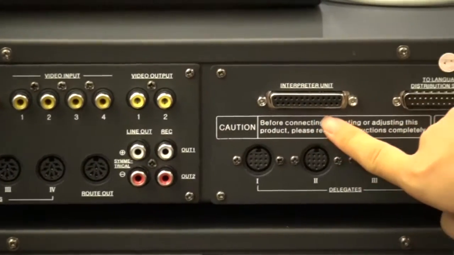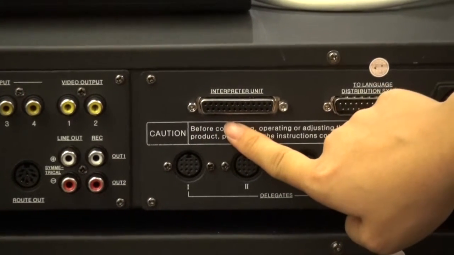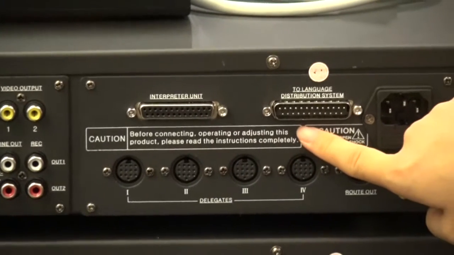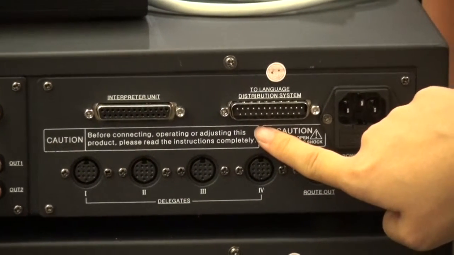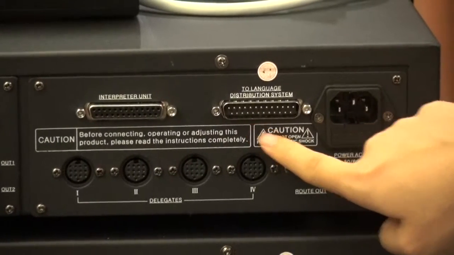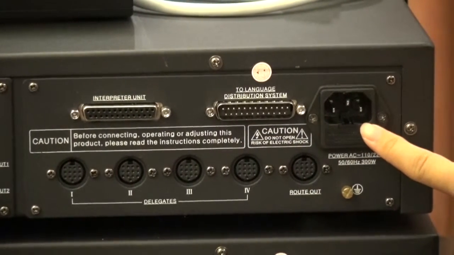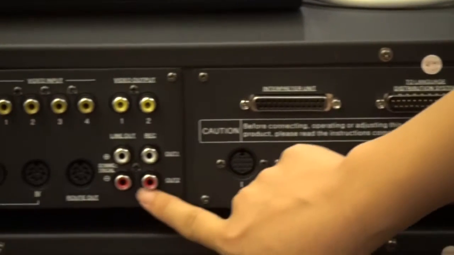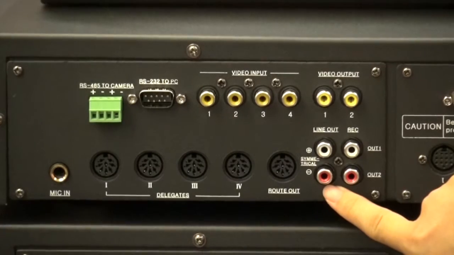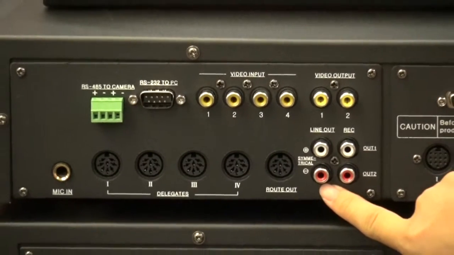And this 25-pin cable interface is to connect interpreter units. And this 25-pin cable interface is to connect the GONSIN simultaneous interpretation system. This is the power socket. And these 4 interfaces are for audio input and output, which connect to a mixer and amplifier.